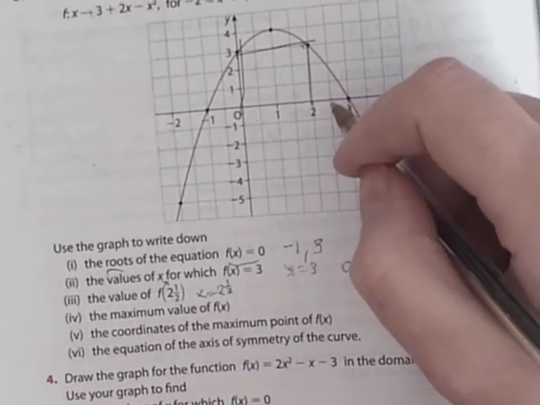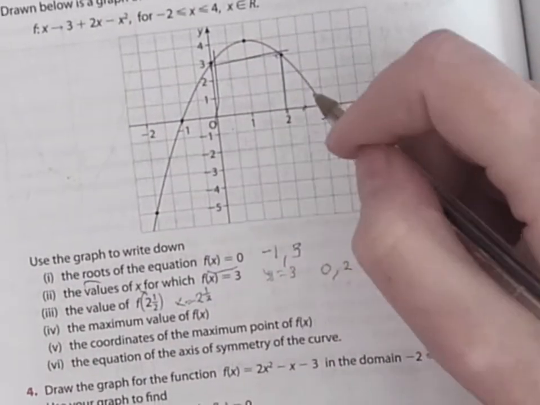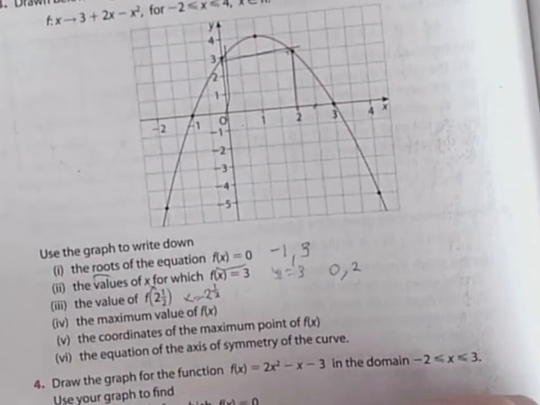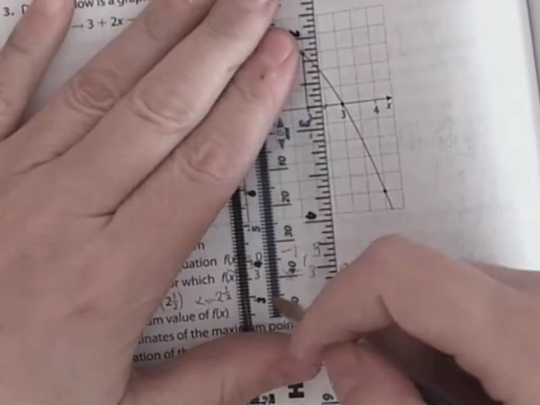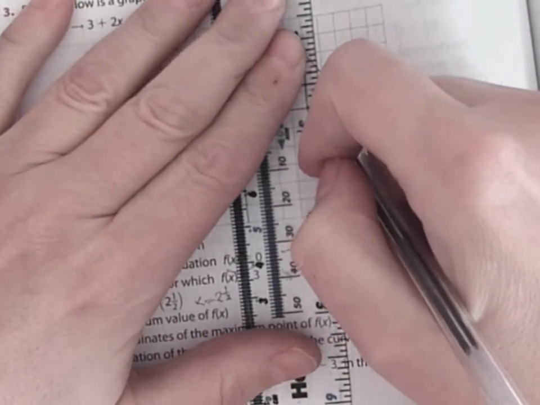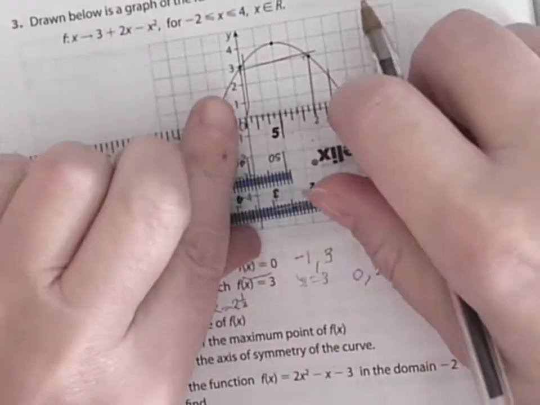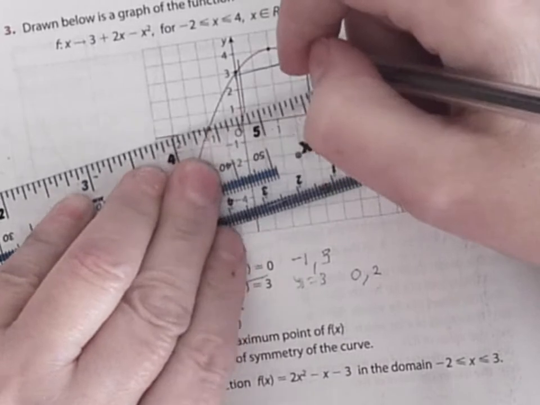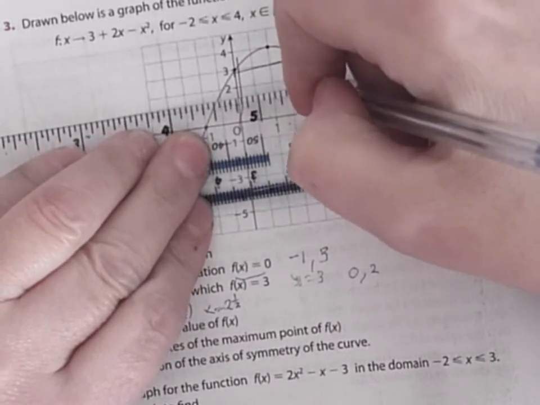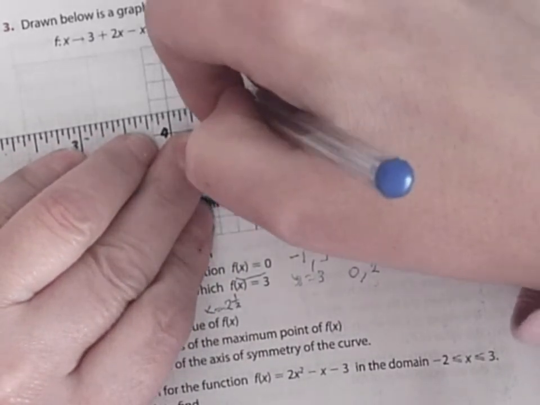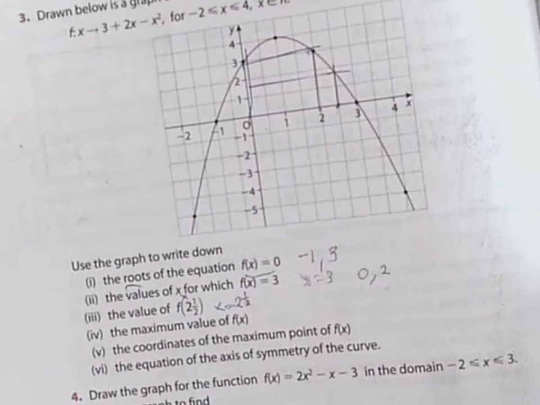So I go to 2.5 on the x-axis, which is here. You draw a line up or down till you hit the graph. In this case, it's up. When you hit the graph, you draw a line across at the point. It's not going to be a whole number.